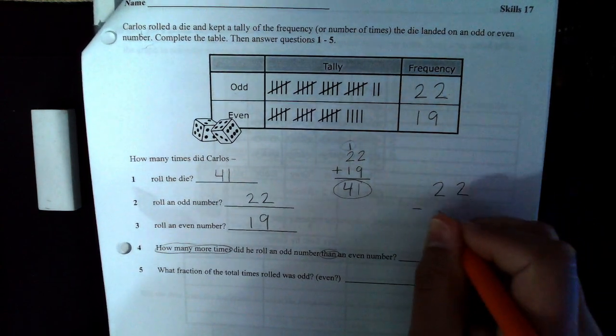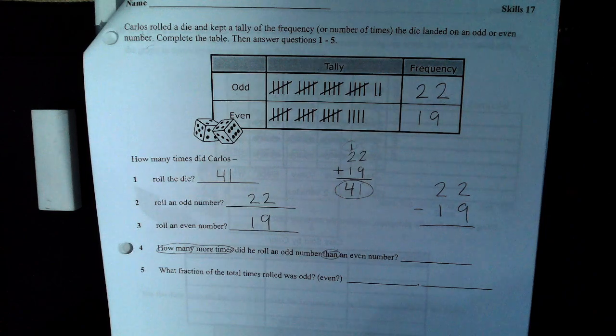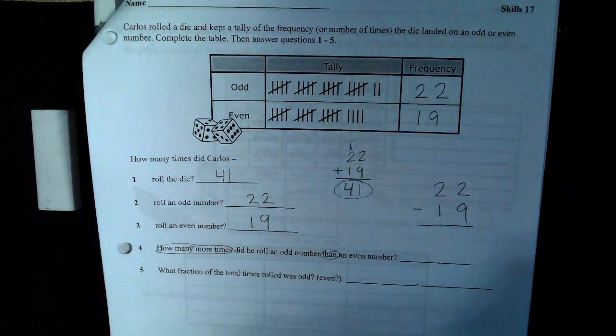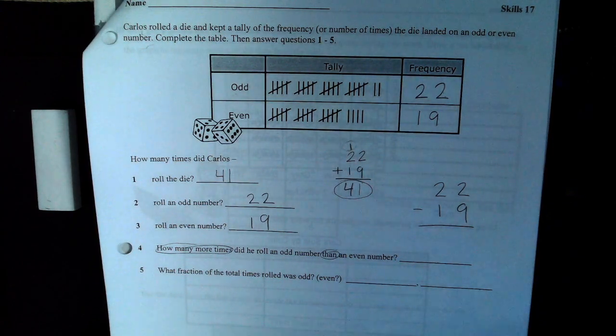22 minus 19. 2 minus 9. What's 2 minus 9, Violet?